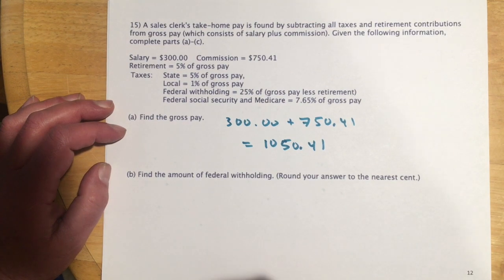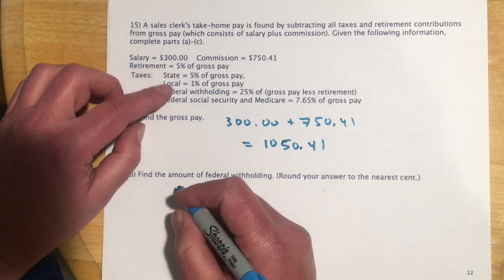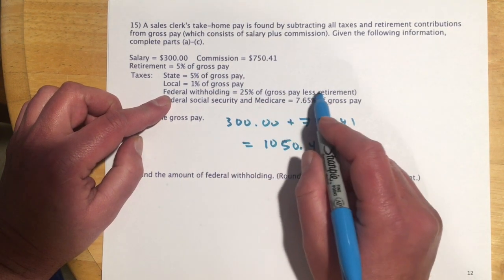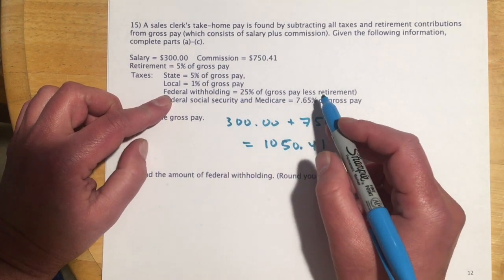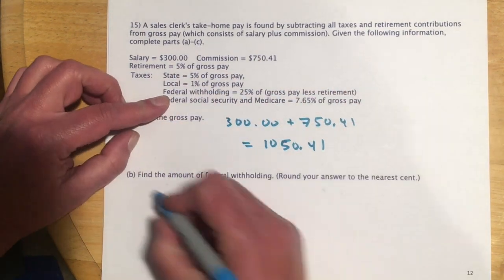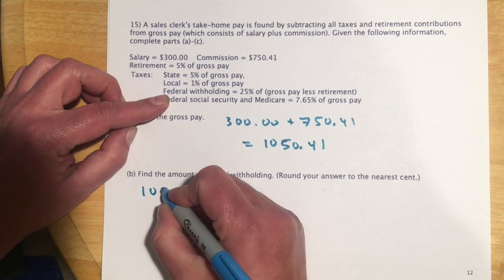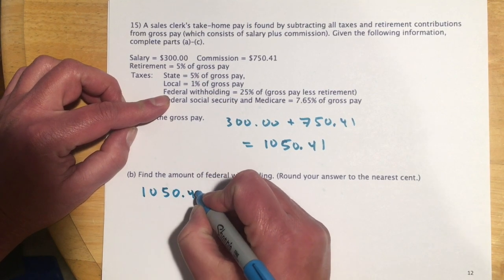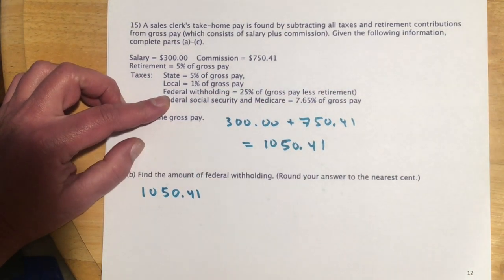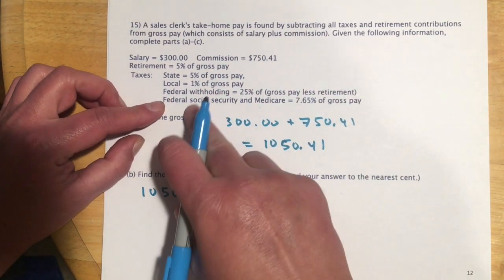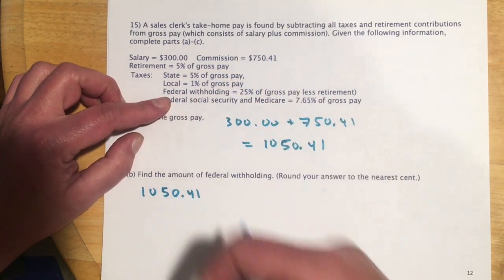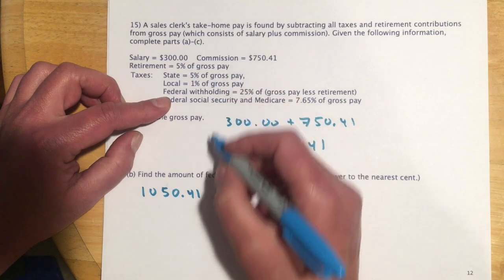Okay, so federal withholding, that's going to be right here. It's 25% of gross pay less retirement. So first we've got to figure out the retirement, which was 5% of gross pay. So her gross pay is the 1050 number. And then we need to knock off 5% of this because of retirement. So that's what they're going to withhold from. So with retirement, you pay the federal withholding after you retire is the idea.